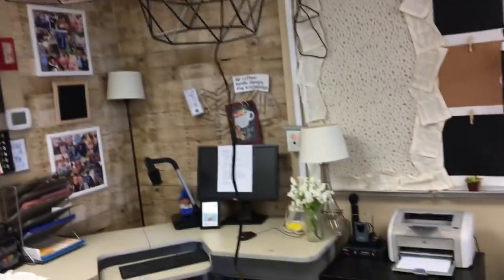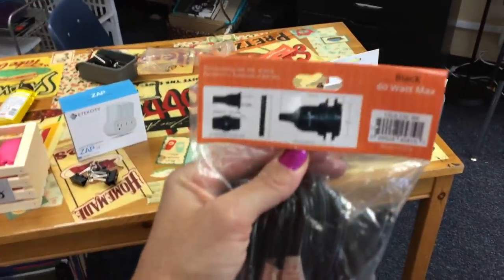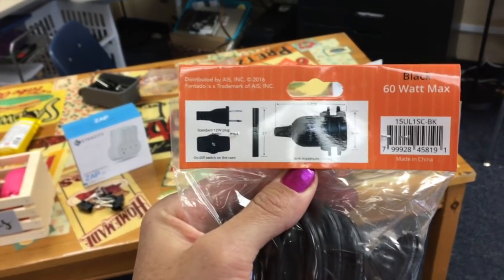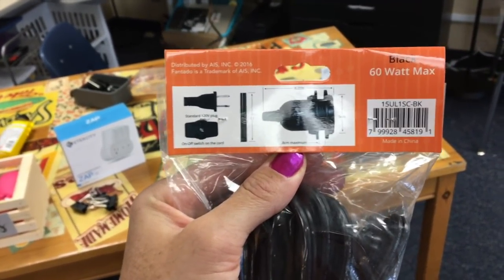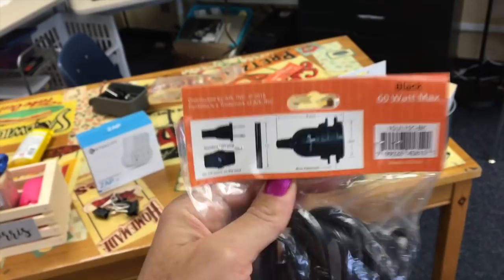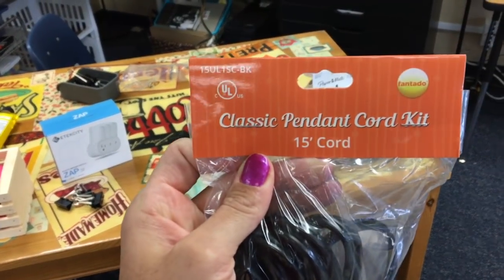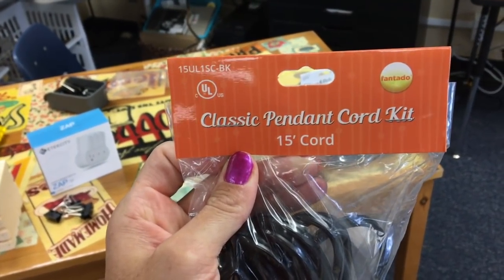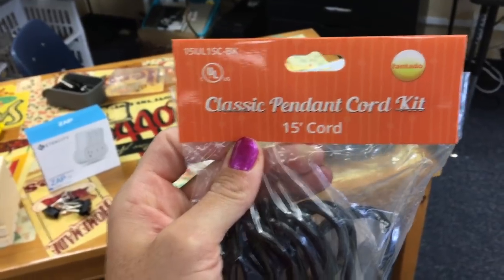The cords that they are hanging from are from Amazon, and they are this little guy, which I will link down below for you. 60 watt max. Well, we came clear under that now, didn't we? Here's the actual front of it. Classic pendant cord kit, 15-foot cord by Fantado.